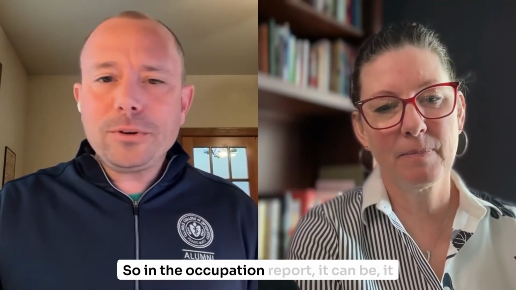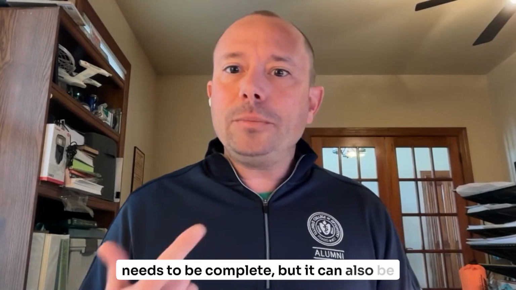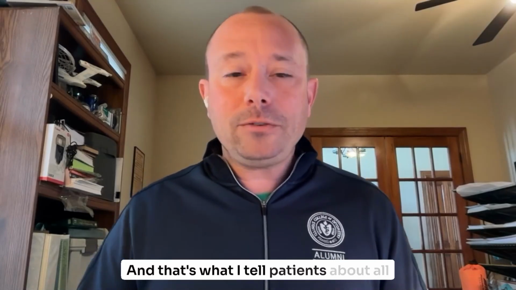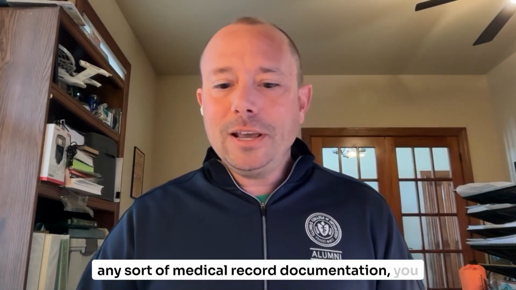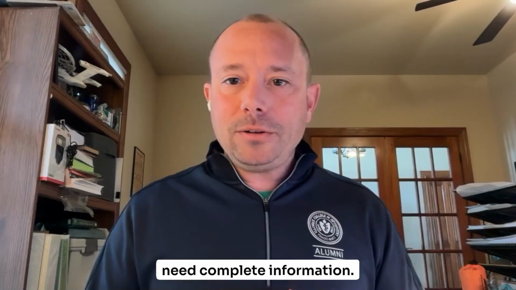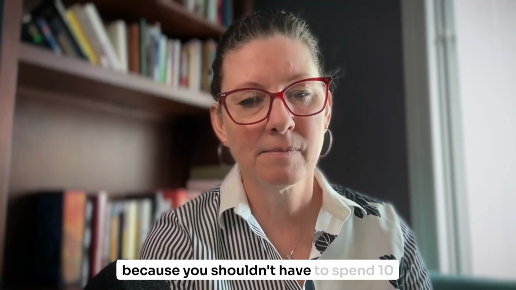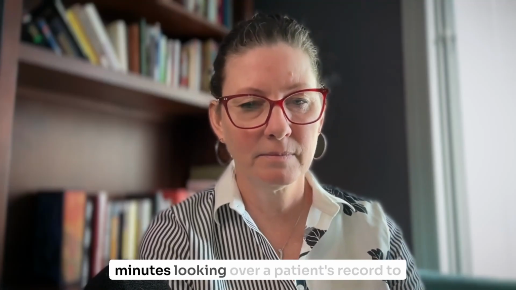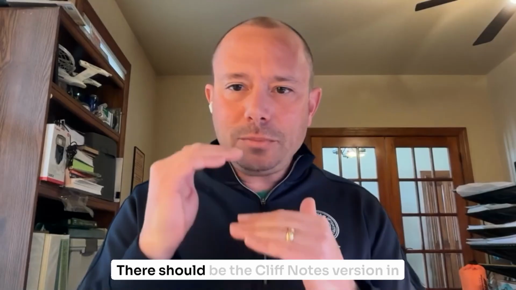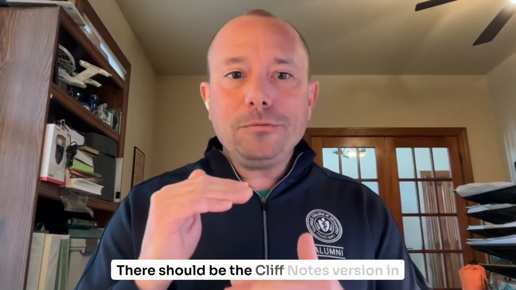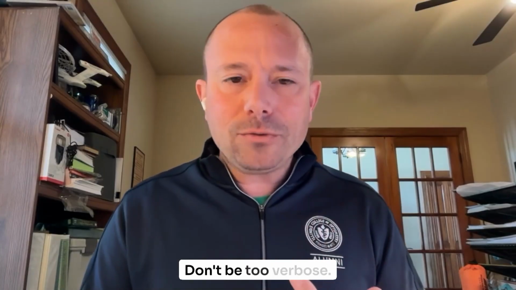So in documentation and reports, it needs to be complete, but it can also be concise. And that's what I tell our colleagues about any sort of medical record documentation. You need complete information, but being concise is really appreciated because you shouldn't have to spend 10 minutes looking over a patient's record to know what's happening. There should be the cliff notes version in there. Good data, but be concise, don't be too verbose.